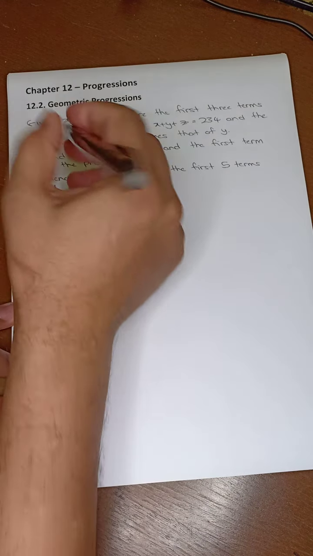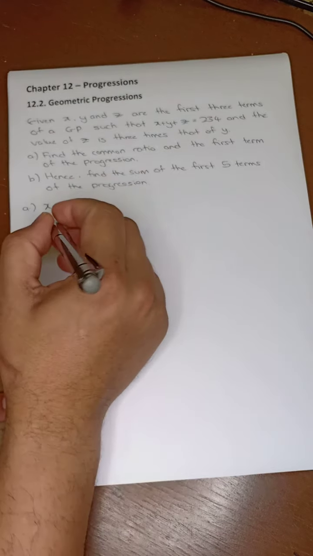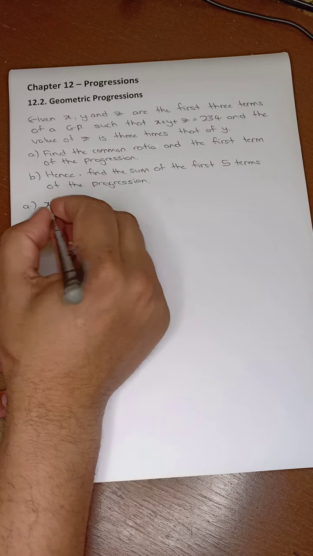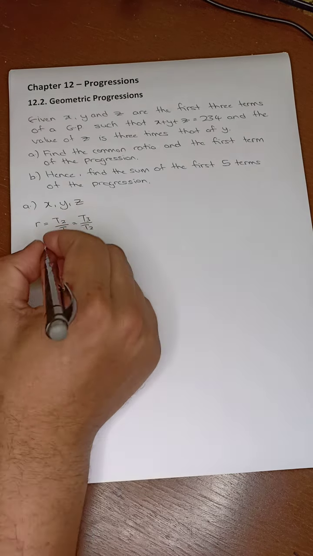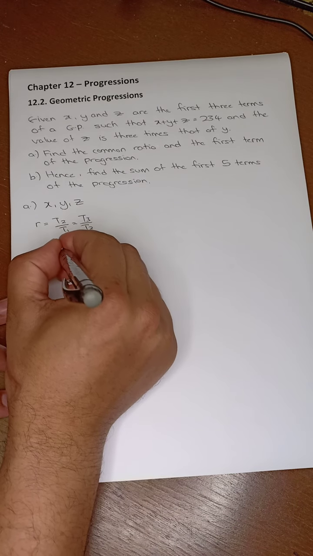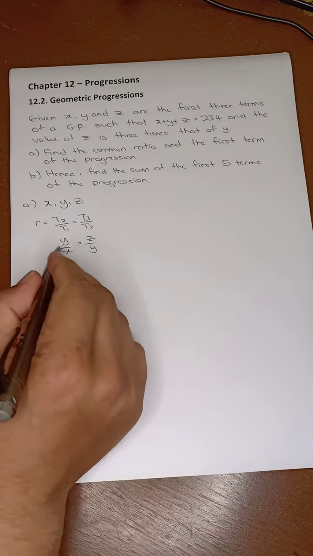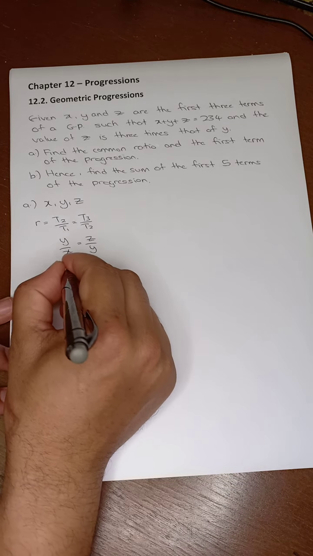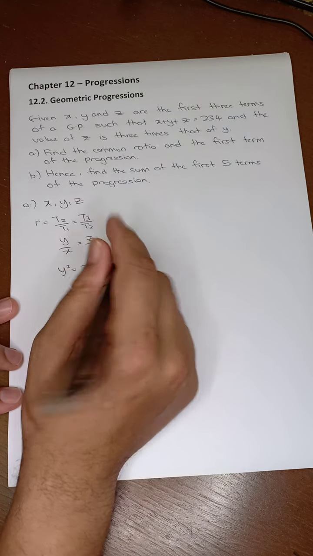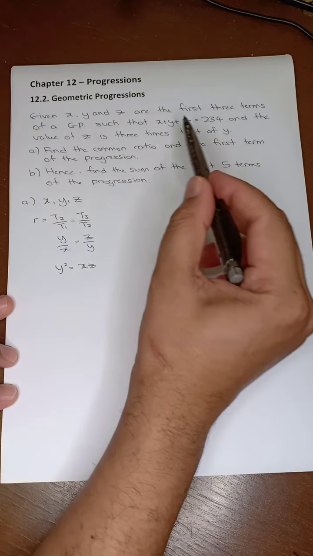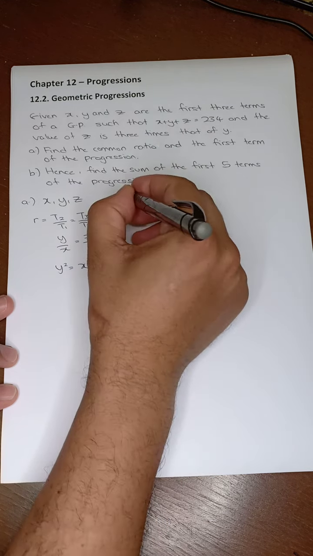A, first the geometric progression x, y and z. So how to calculate your r? Your r is t2 over t1, t3 over t2. In this case, t2 over t1 will be y over x equals z over y. Simplify this a little, bring y over here, it becomes y squared equals x times z. I'll just leave it like this for a while, then we move on to the next equation, which is this one, x plus y plus z equals 234.